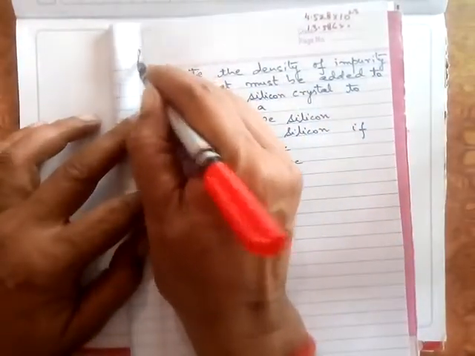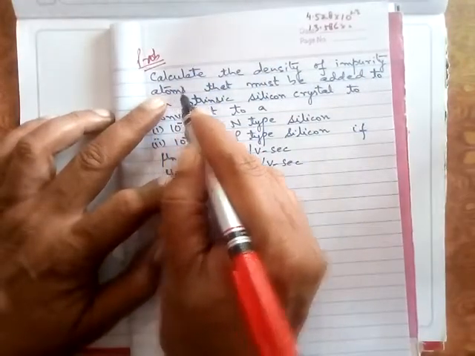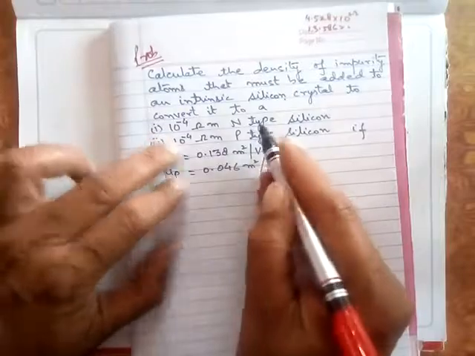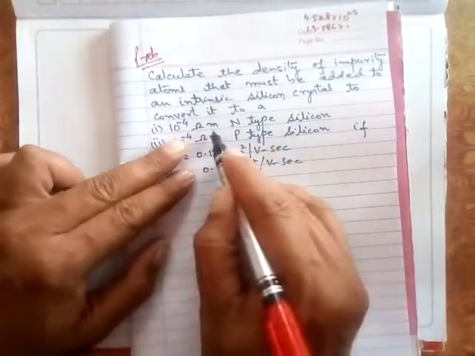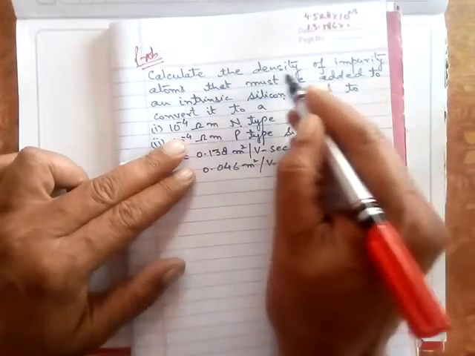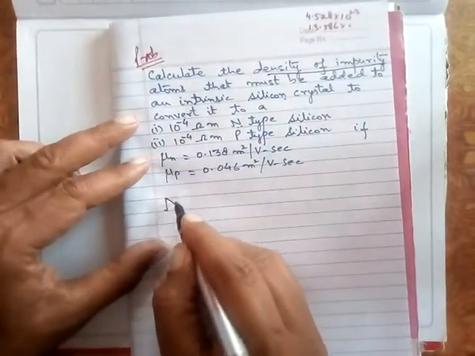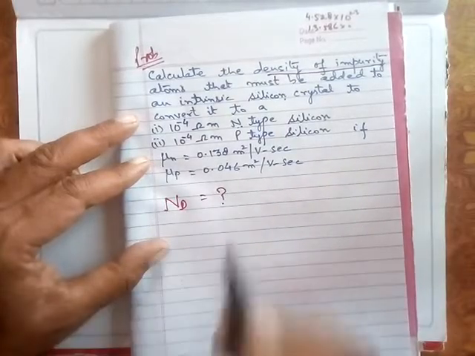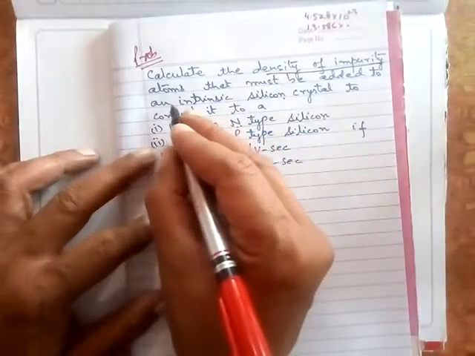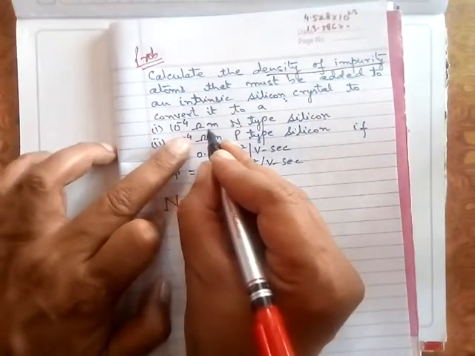Look at the next problem. Calculate the density of impurity atoms that must be added to an intrinsic silicon in order to convert it to n-type silicon. So you have to make n-type silicon. It says calculate the density of impurity. Density of impurity for n-type, of course, it is the donor impurity which is asked. That is, what is the value of Nd? What is the donor concentration, or what is the donor impurity per unit volume that must be added to an intrinsic silicon crystal to convert it to a 10 to the power minus 4 ohm meter.